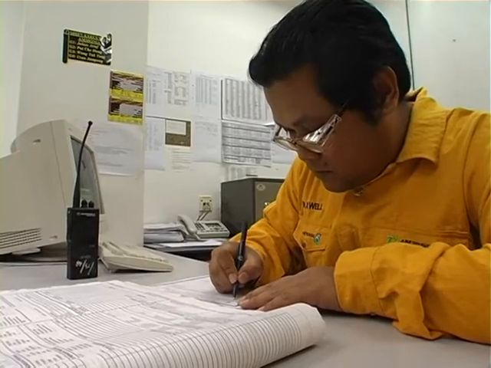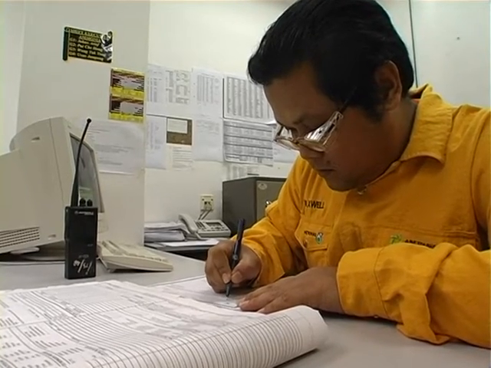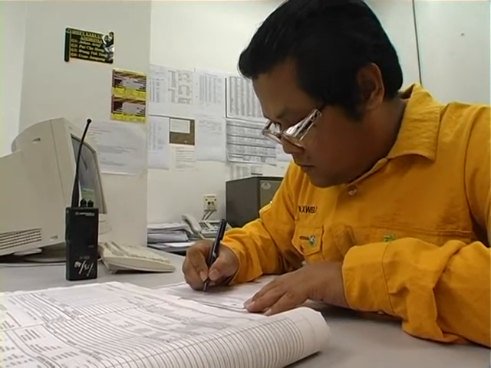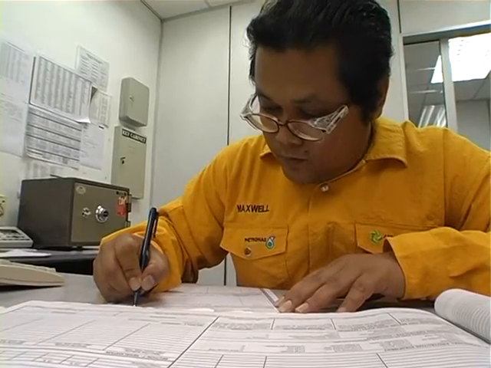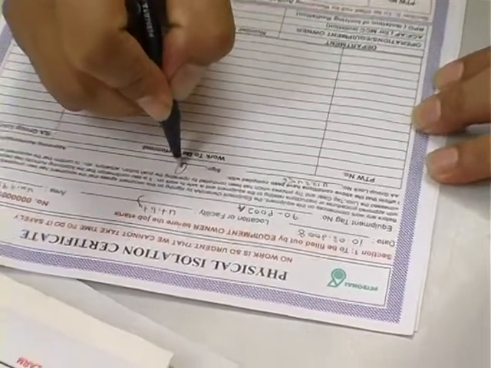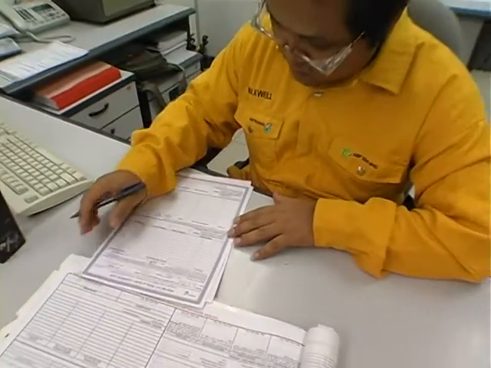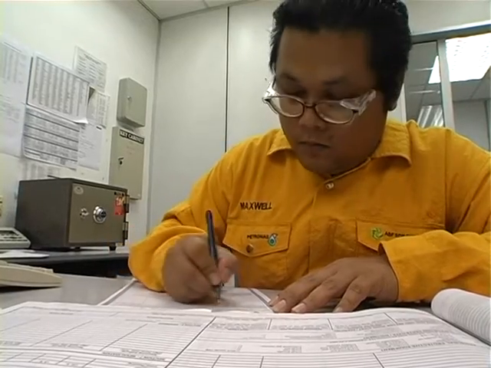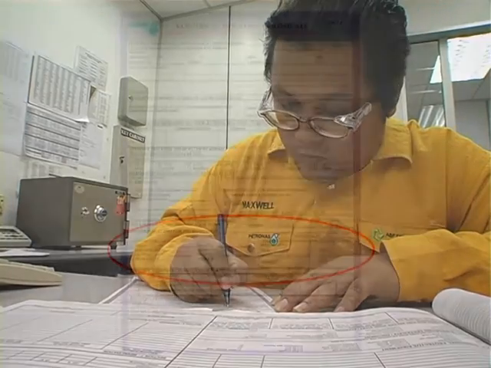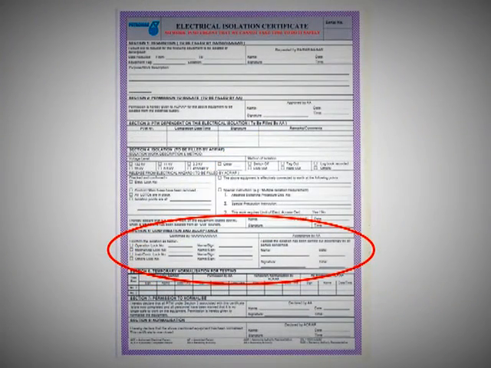After the lock, tag, clear and try process has been carried out, the AA must sign on Section 1 of the Physical Isolation Certificate, the PIC. The AA must also confirm acceptance by signing Section 5 of the EIC.